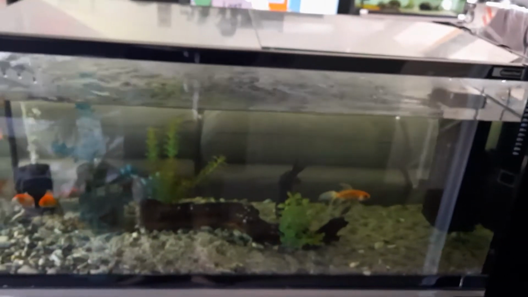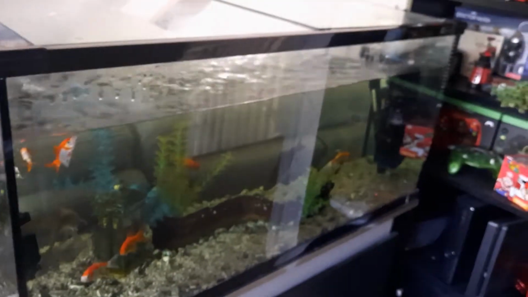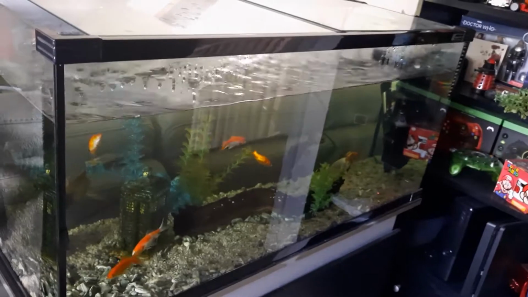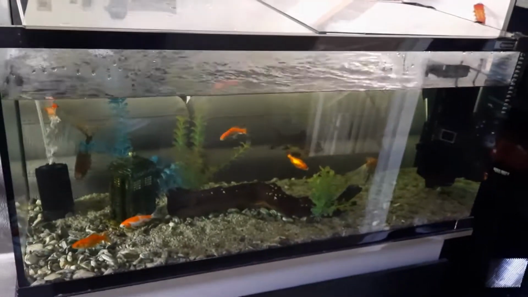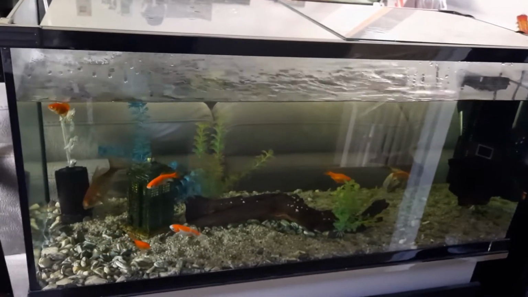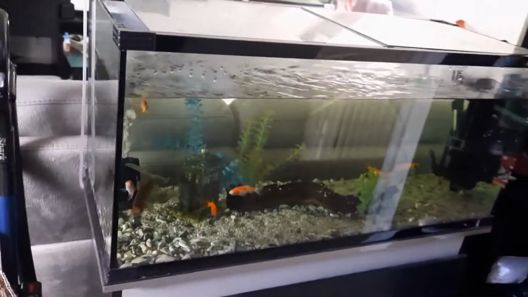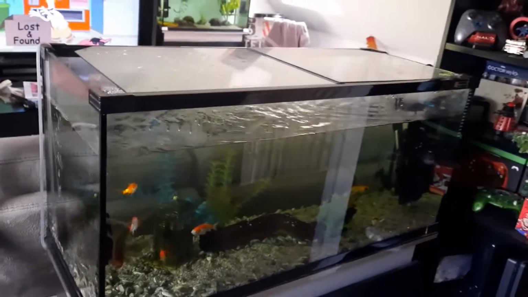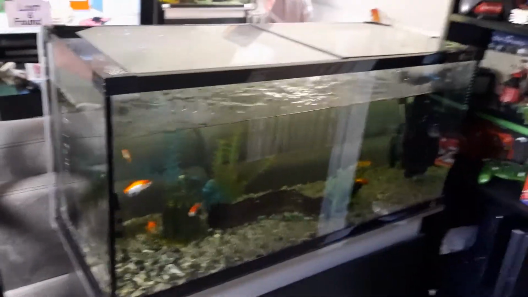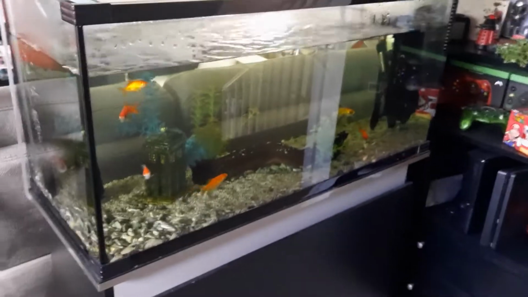So obviously, goldfish will grow big. The main thing is to make sure there's plenty of swimming space, plenty of room for as many fish as I've got in this tank. But then it's to make it look nice as well as to keep it easy and simple. And this tank has done that perfectly well with the goldfish.